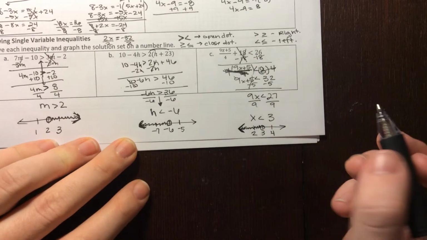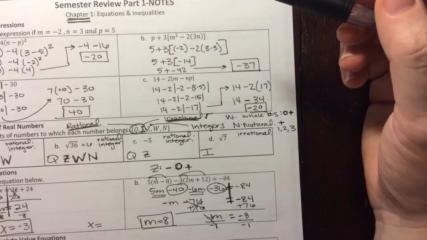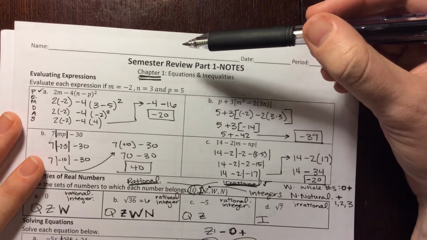There is a very quick overview on Chapter 1. Review Part 1.